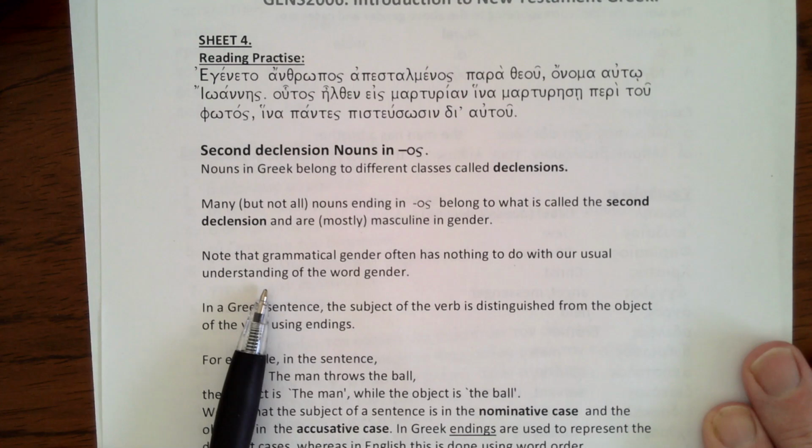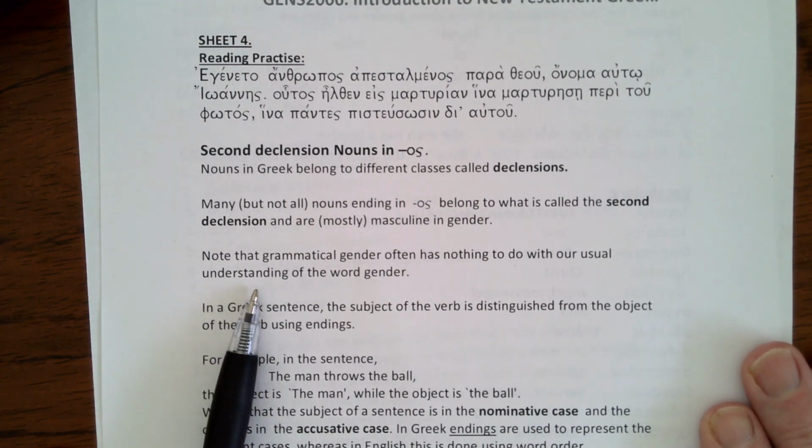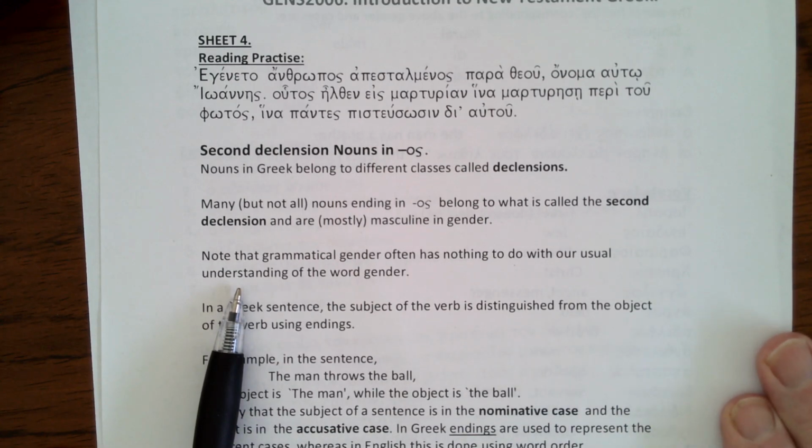So you can have lithos, a stone, which is masculine, but you can have a word like arche, meaning beginning, which is feminine. It's got nothing really to do with our usual sense of gender, except that, of course, the word for a man will be masculine, the word for a woman, gune, will be feminine.